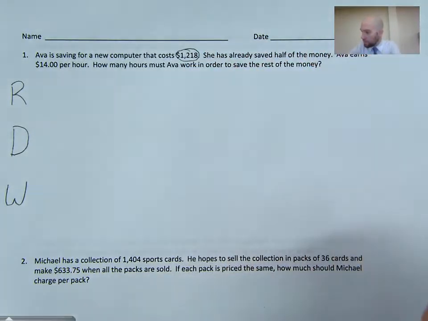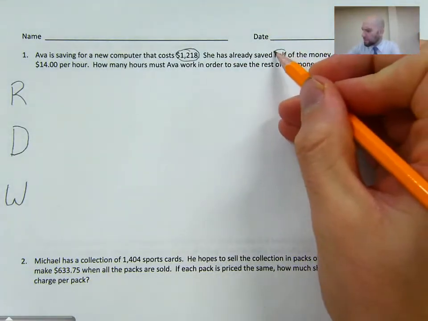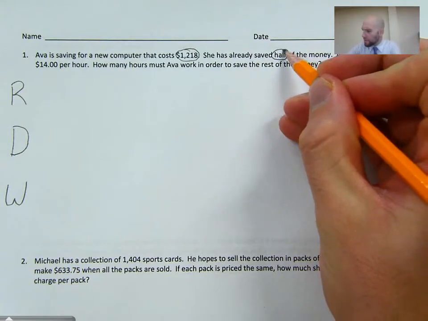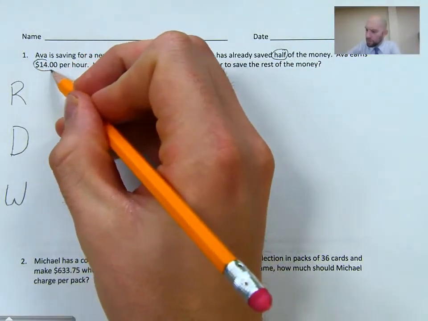So I'm going to look at 1,218. I'm going to circle half. That's not in numerical form, but that's going to be important for us. And I'm going to circle $14.